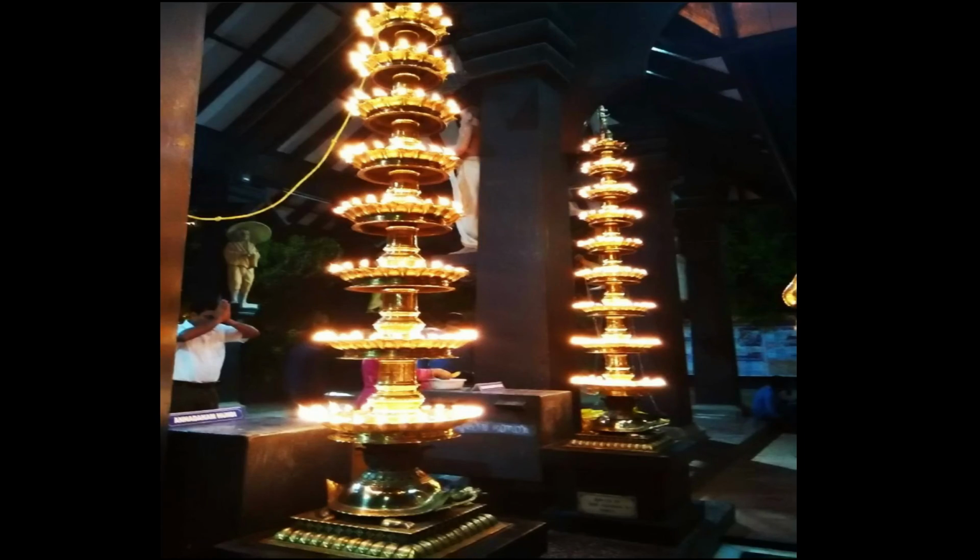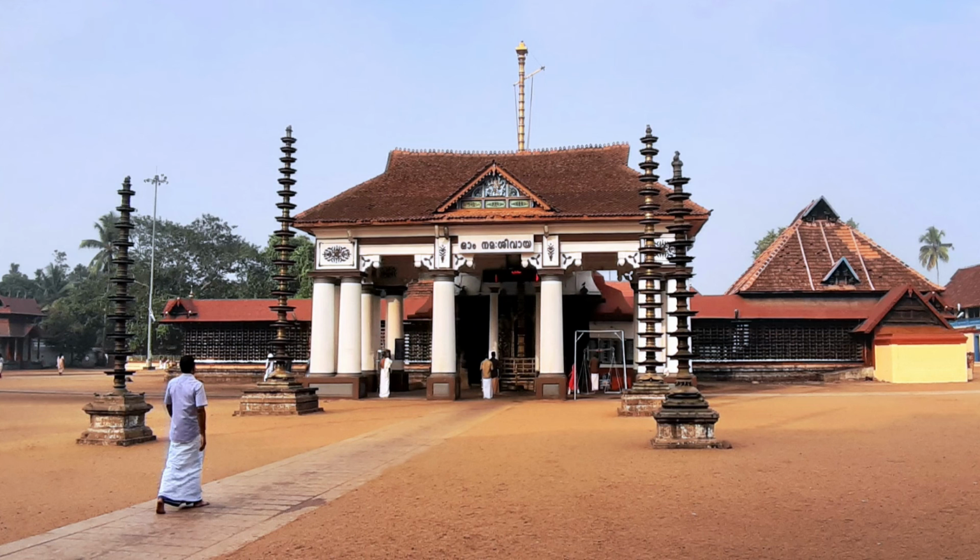The next major structure is the lamp post, Deepastambam, usually made from rock or bronze. This is a beautiful decorative stand with many oil lamps arranged as layers of circular racks. There must be a minimum of 3 racks, and in some temples they may go up to 18 racks.